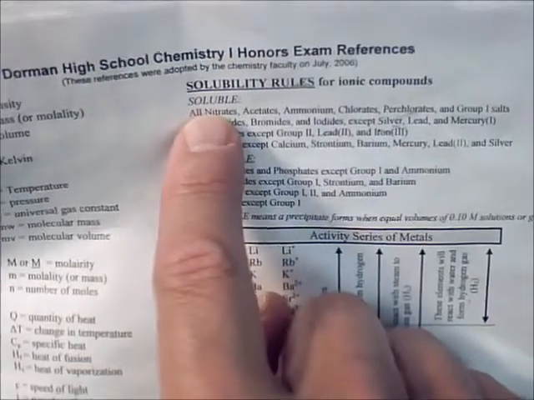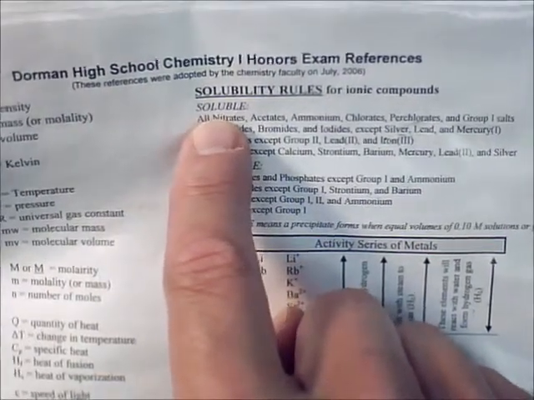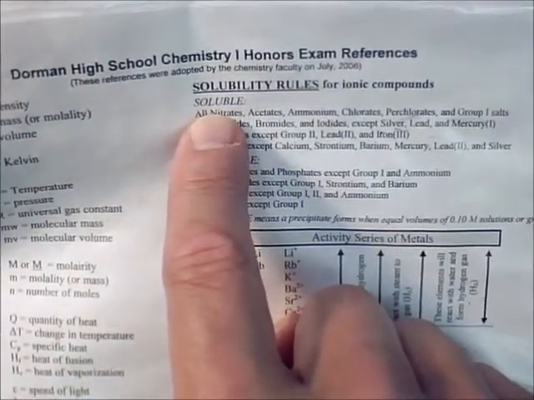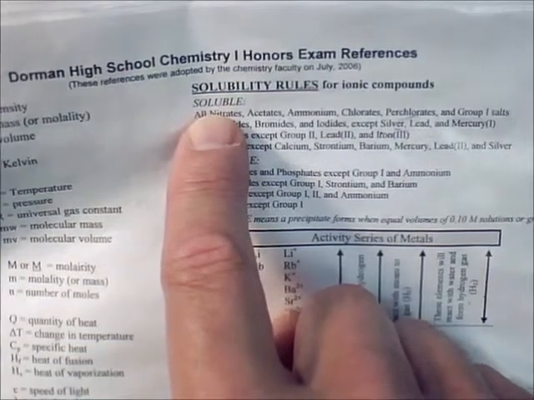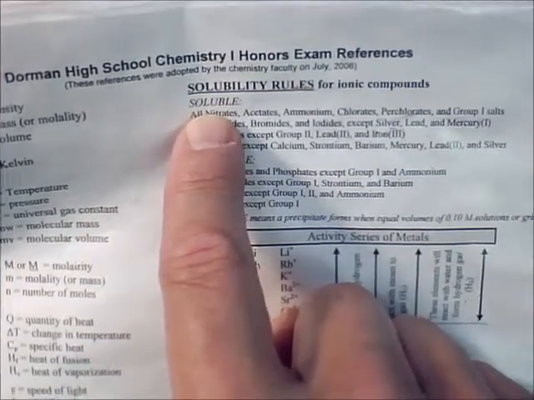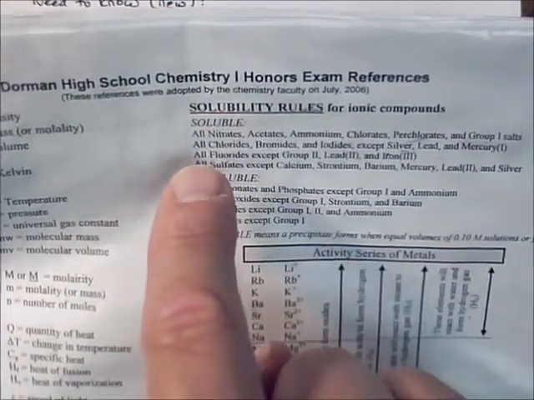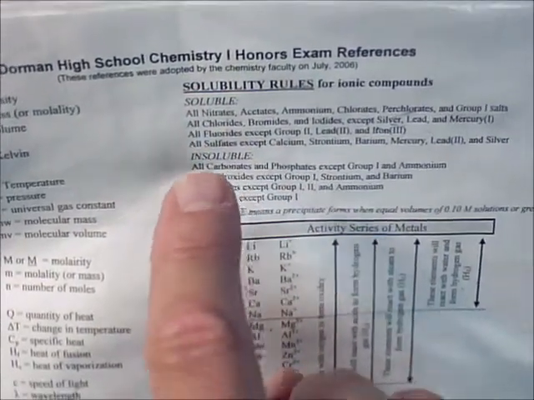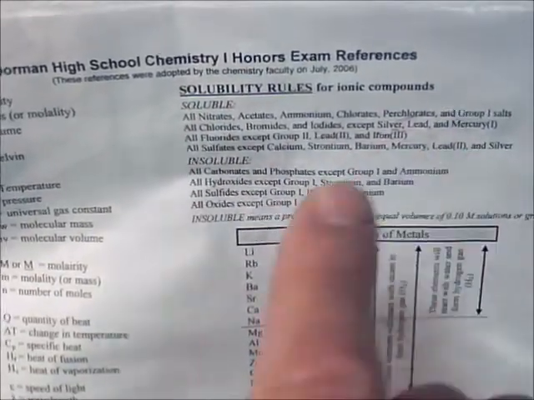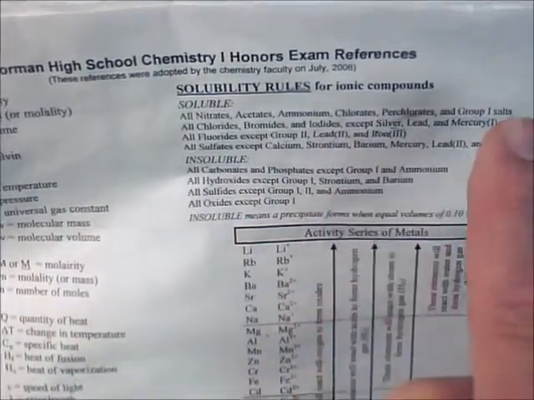Now, soluble means that something will dissolve. It doesn't mean that it has dissolved or it is dissolved. It means it will dissolve. So you have to put it in water to get it to dissolve. Once it does dissolve, it's aqueous. So soluble means it will dissolve. Once it has dissolved, it's aqueous.